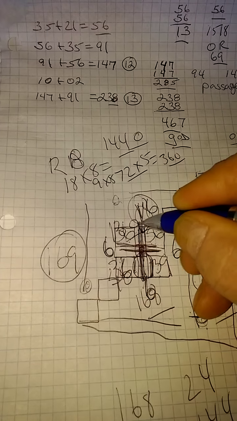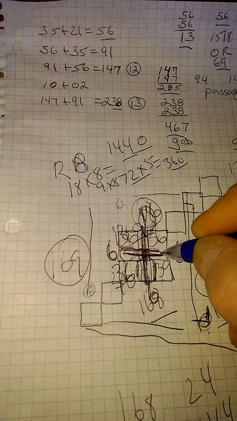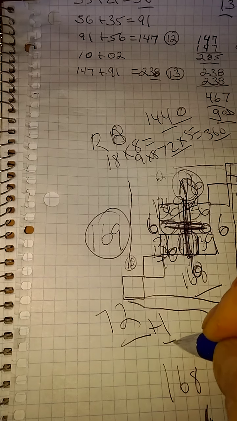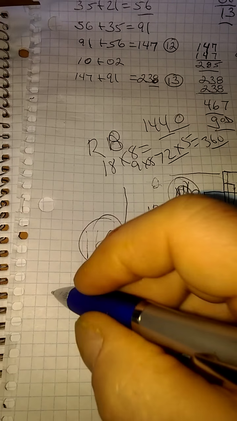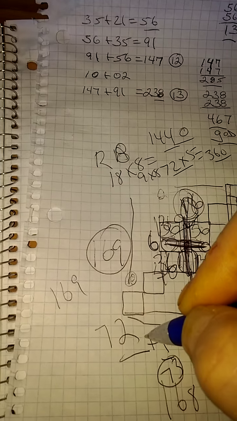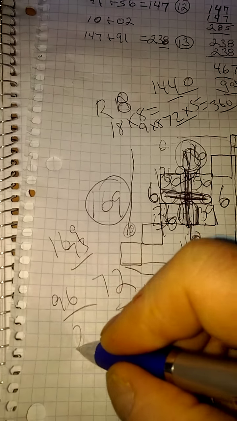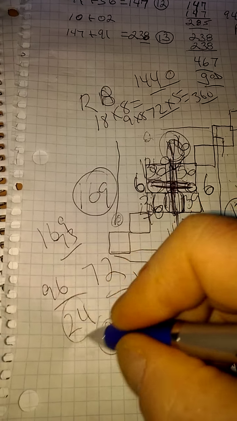This one will be 18. This one will be 18. This one will be 18. And this one will be 18. The total is 72 plus 1, 73. You get 72 and 1 of a total of 169, right? Take away 73 equals to 96, equals to 24 and 18.